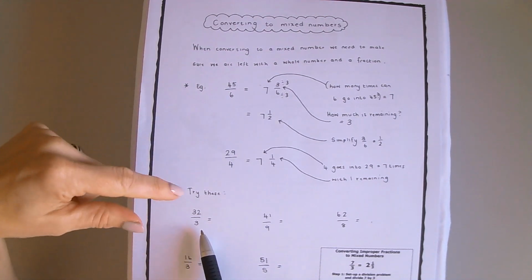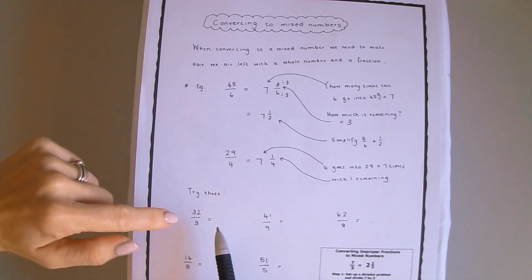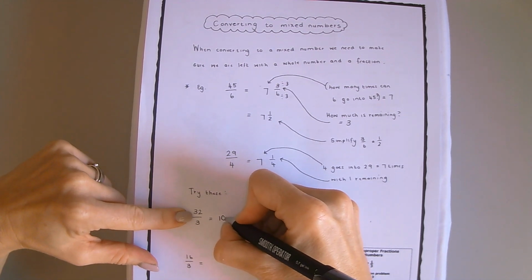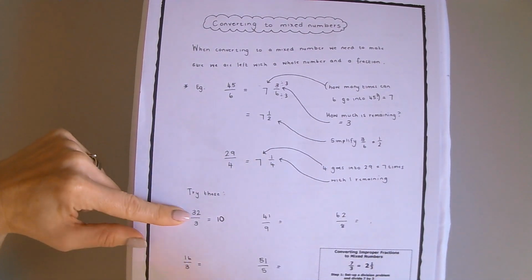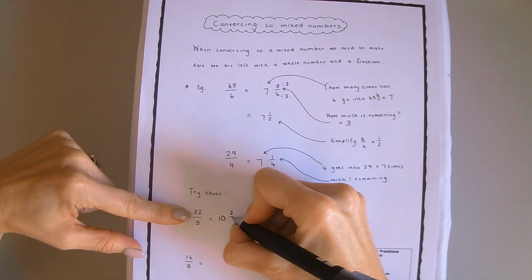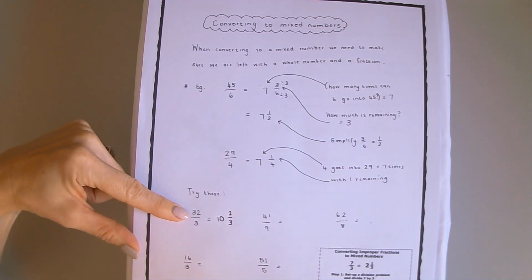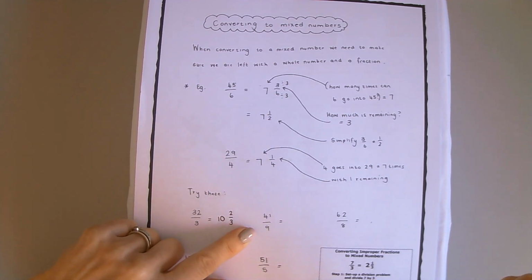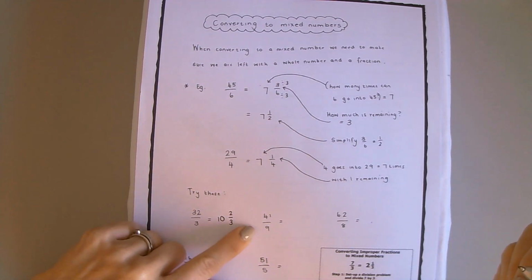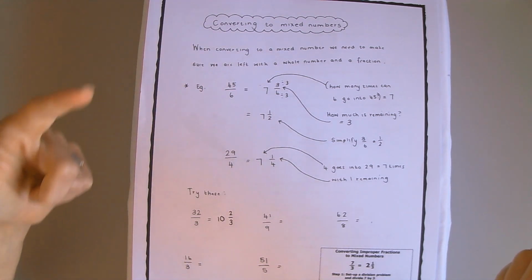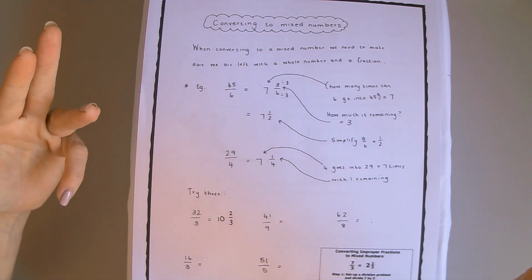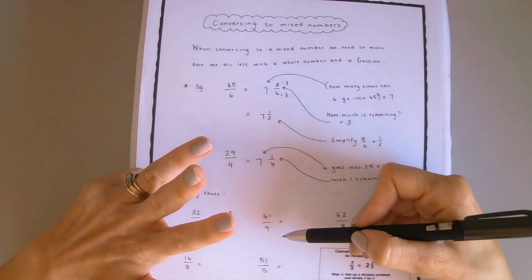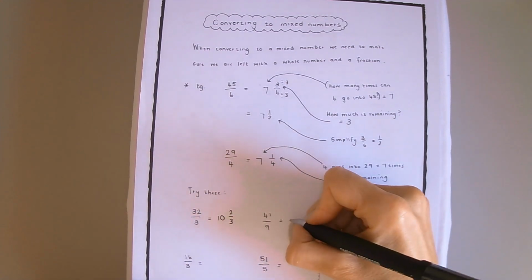Okay, 32 over 3. So I can see straight away, without even having to use my fingers, 3 can go into 32 10 times, because 10 times 3 is 30. How much is left over? There's a 2 remaining, and it's 2 over 3. Okay, let's try the next one, 41 over 9. So if you know your 9 times tables, it's 9, 18, 27, 36. If I go one more, it's 45, and 45 is bigger than 41, so we can't do that, so it must be the 4.